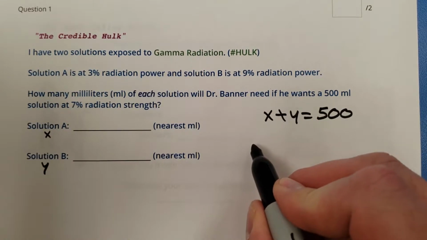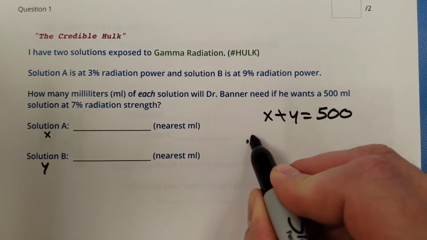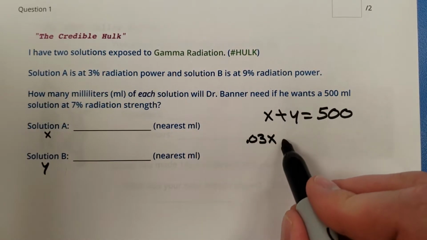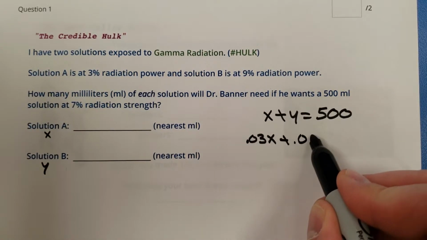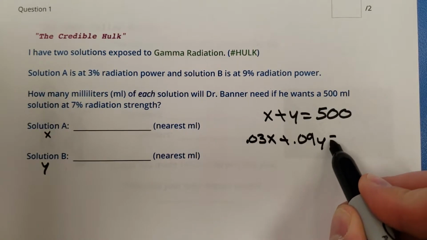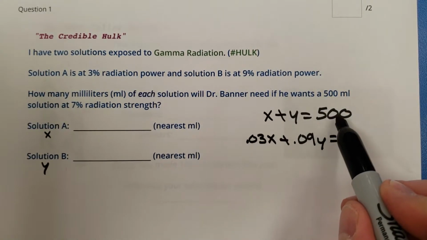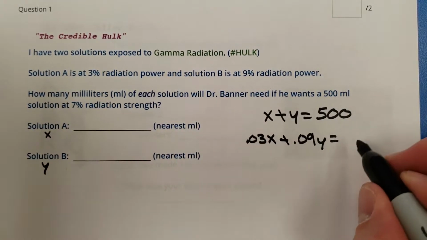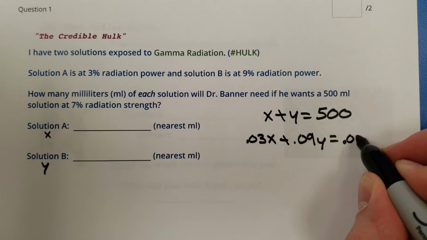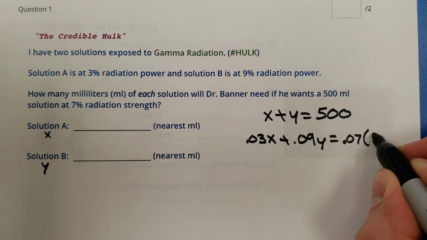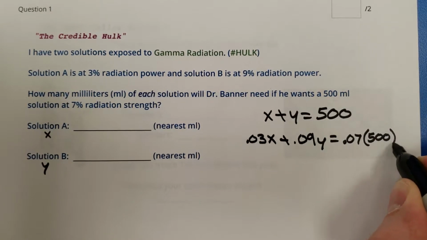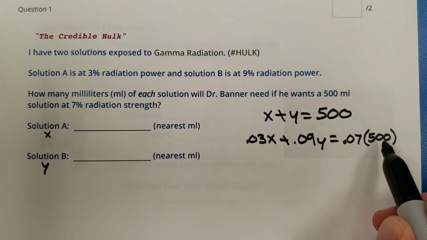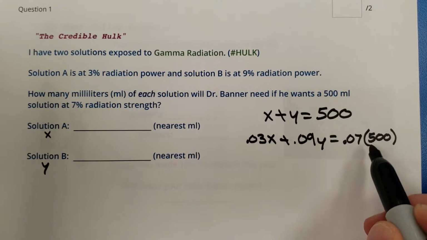So 3% as a decimal would be 0.03x. Okay. 9% radiation power would be 0.09y. And here's the tricky part. You want this 500 milliliter solution to be 7% strength. So watch this. 0.07 times the milliliters. You want 7% of the 500 milliliters to be of radiation strength.